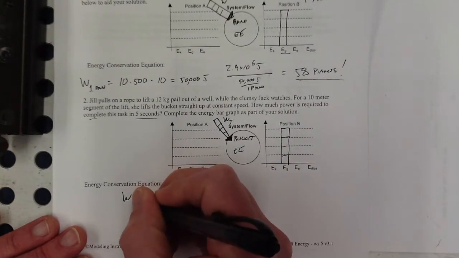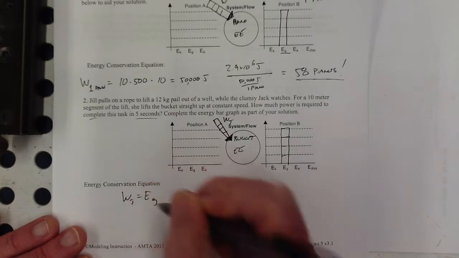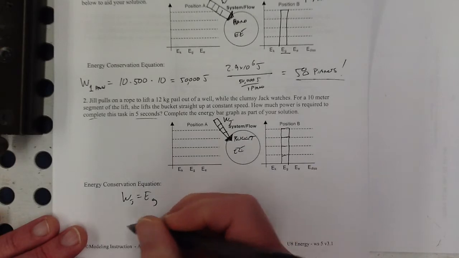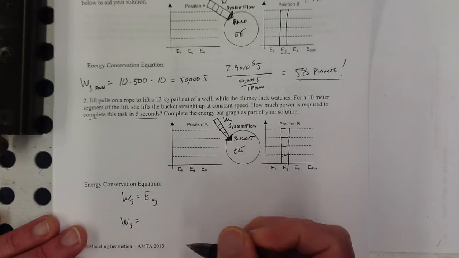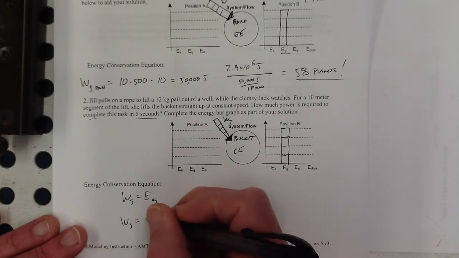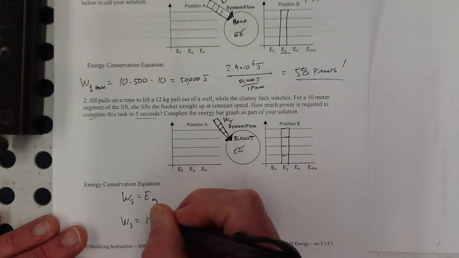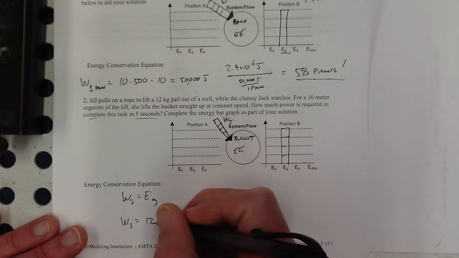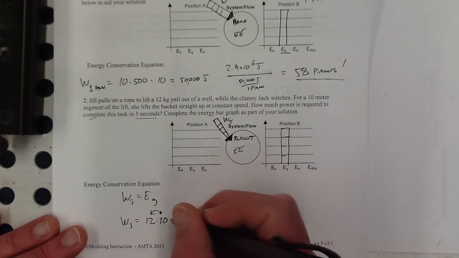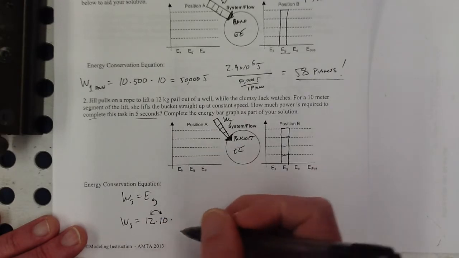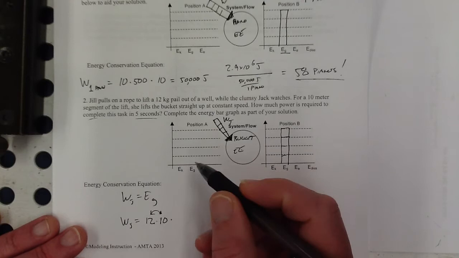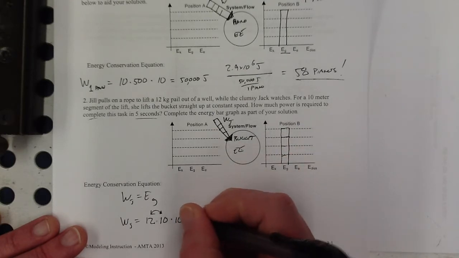So the work done by Jill is equal to that gravitational potential energy. So let's see, work done by Jill is equal to the gravitational potential energy change. That's 10 times mass, with mass 12. I usually write those the other way around, doesn't matter because it's a multiplication. But 10 times mass times the height, which is 10 meters.